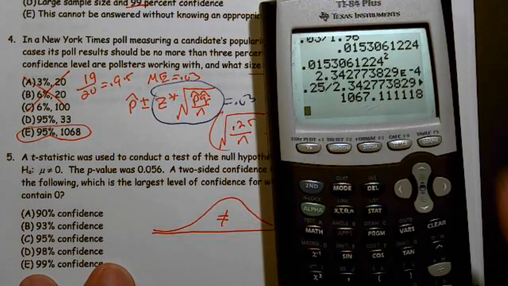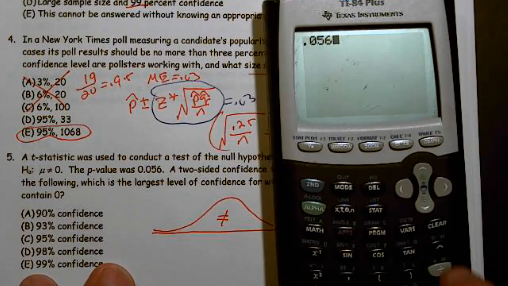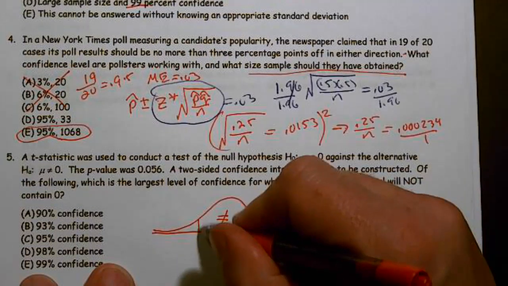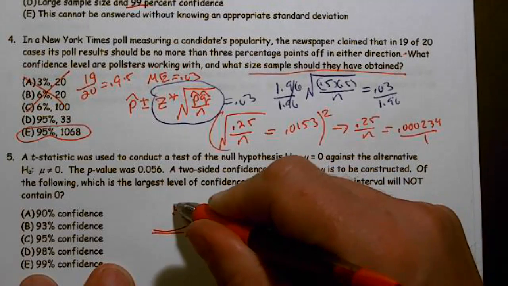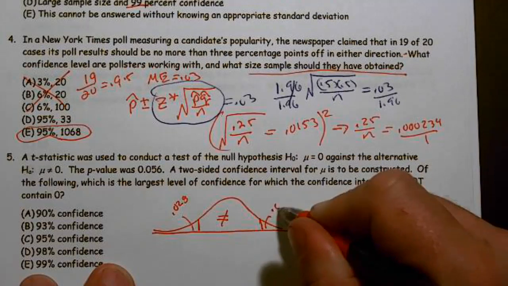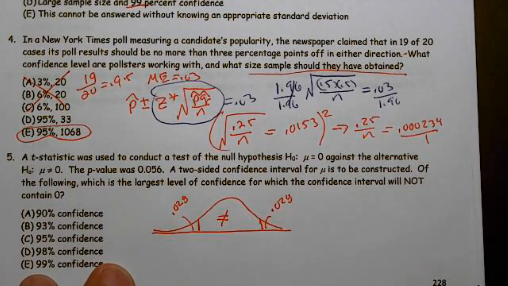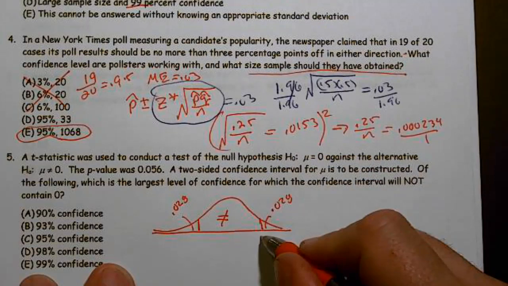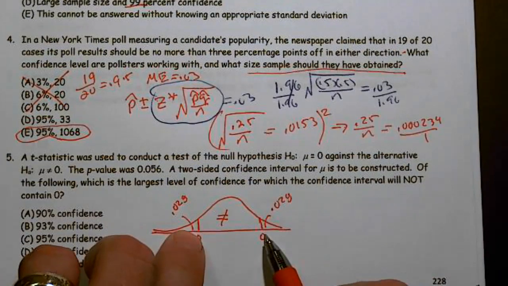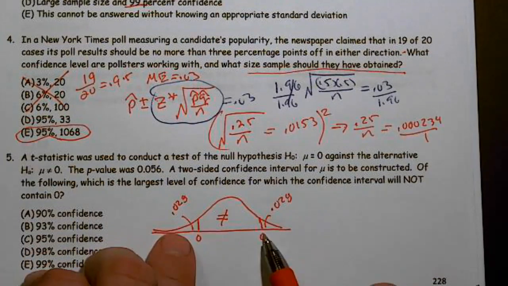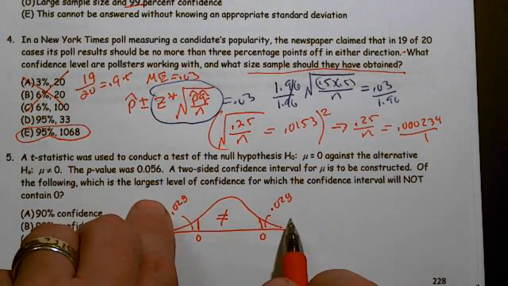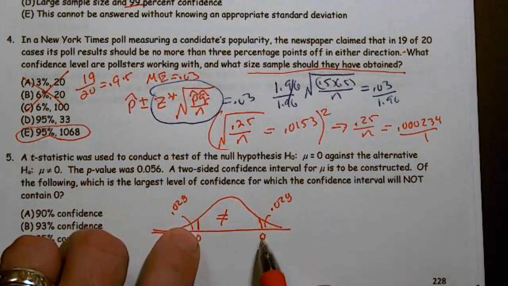And since my p-value was 0.056, I need to divide by 2, and I end up getting 0.028. So there's 0.028 in this tail, and there's 0.028 in this tail. Now, I don't know which side 0 is on. 0 could either be here or there, but 0 is at one of the endpoints. And if I get any wider, I'm going to contain 0. But right now, it's exactly at the endpoints.